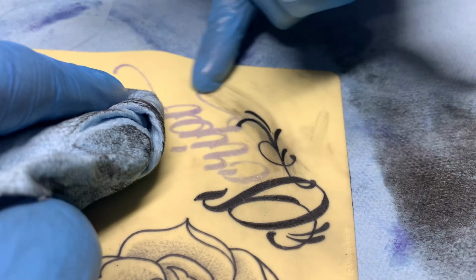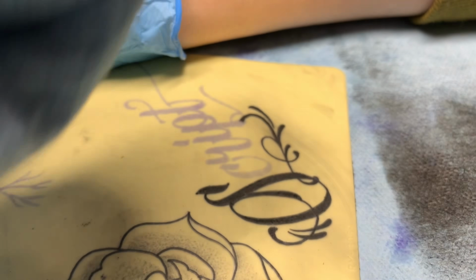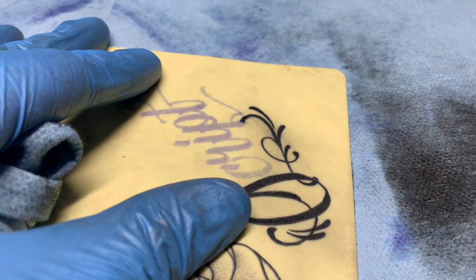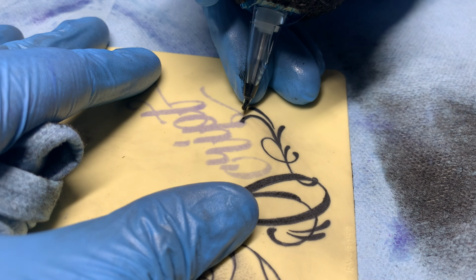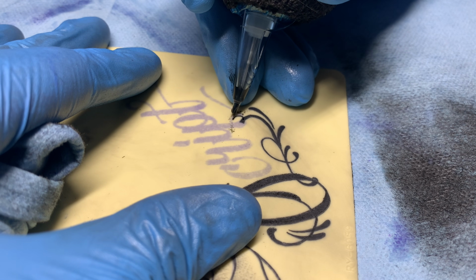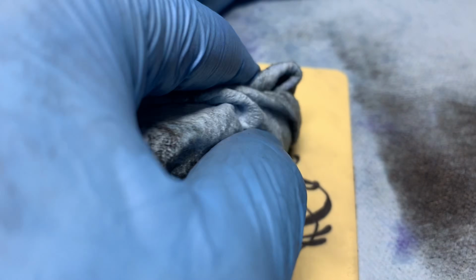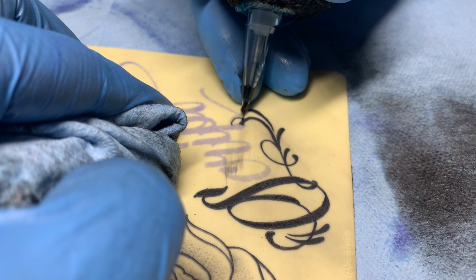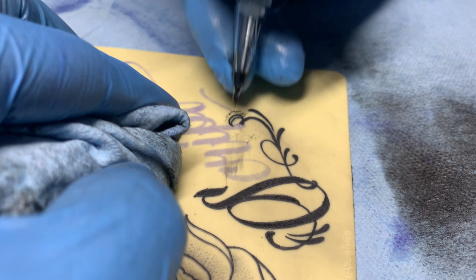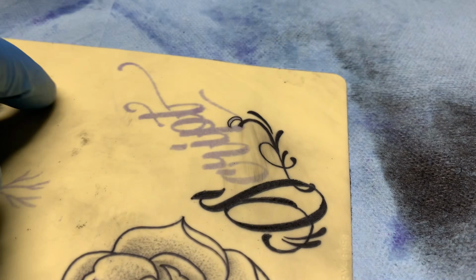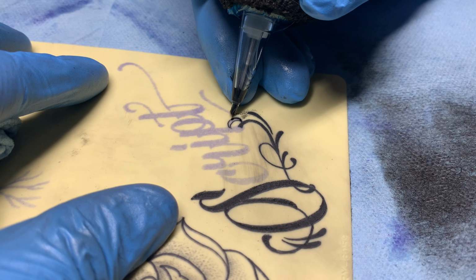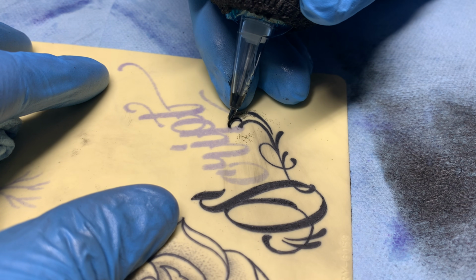So that way we can go back with the 11 round liner and complete the tattoo. Might as well go ahead and fill it in right now as I'm going, for the reason I stated.